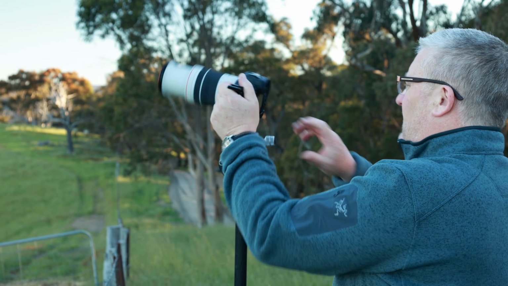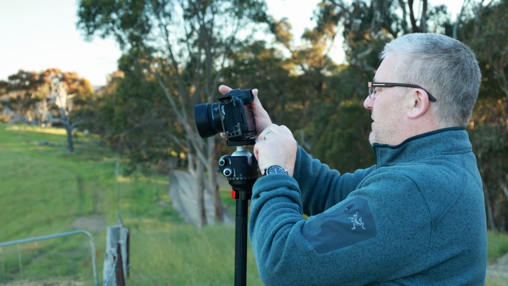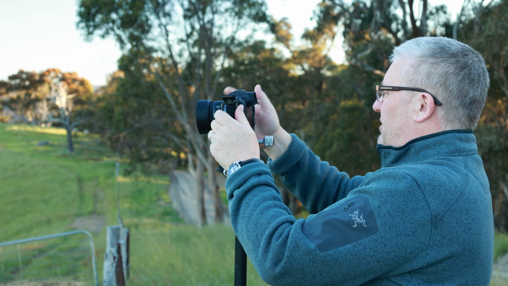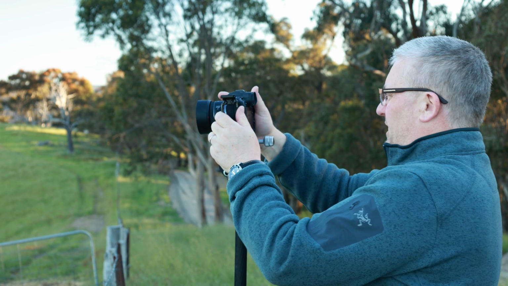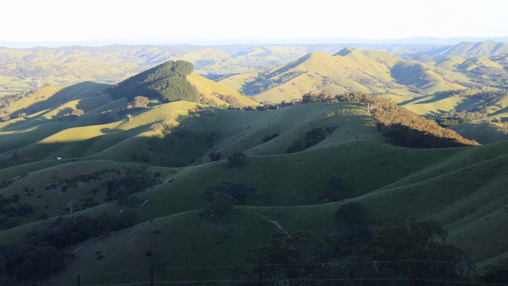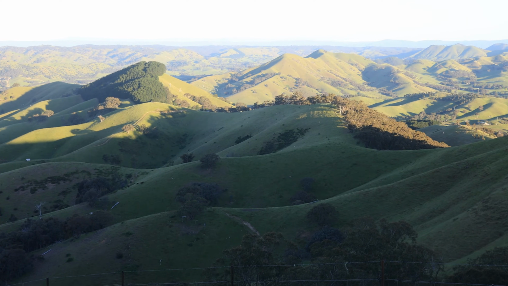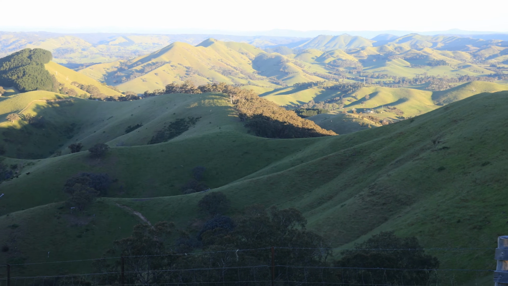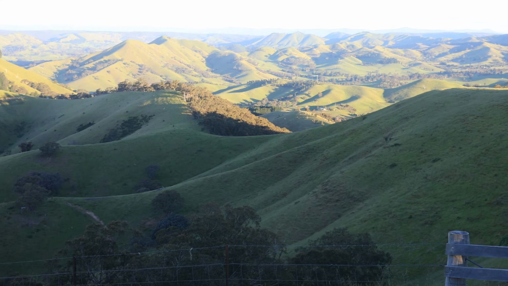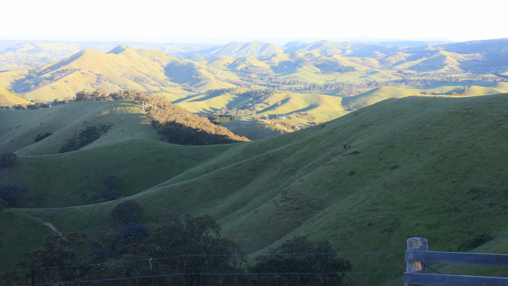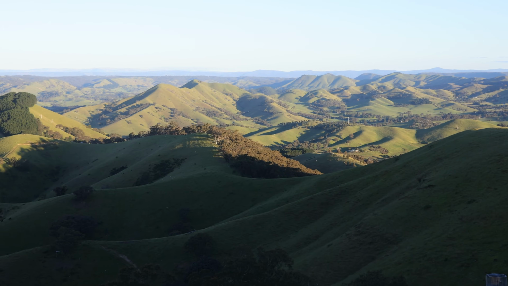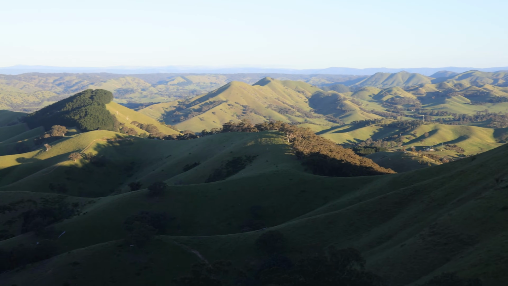Now, let's slap on the 50. All right, let me give you an idea of what we see here. So this is what we see with the 50. You can see how much contrast there is between the foreground and the background, now that we're in shadow and that is still being struck by the setting sun. But how beautiful is this place?